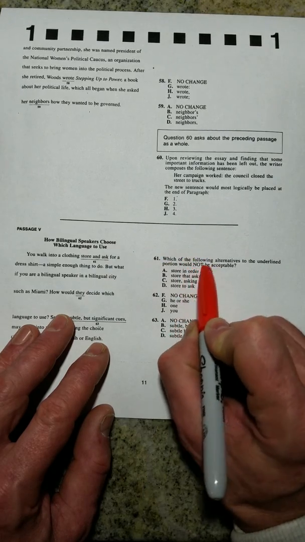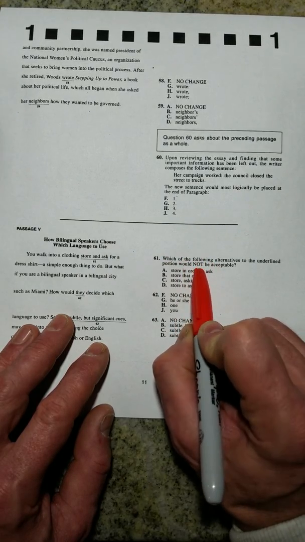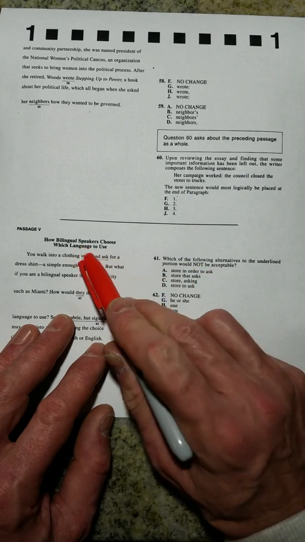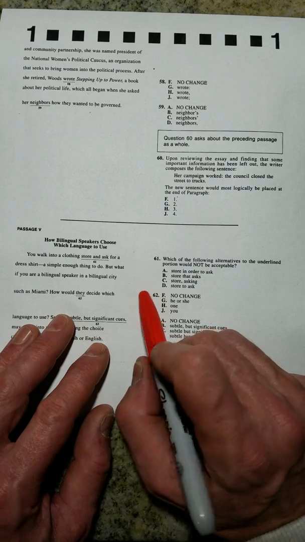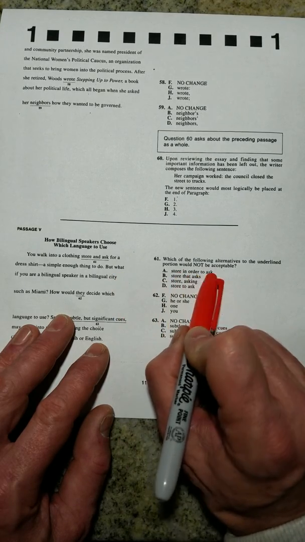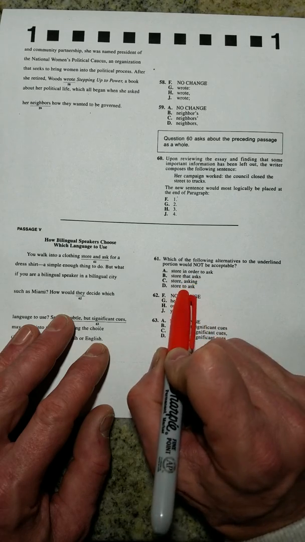I always circle the word least, not, or except, because that means that 3 of these answer choices are going to be used correctly that are similar to this. One of them is going to pop off the page a little bit. So I come over here right away. I see it says in order, that asks, asking, and to ask.